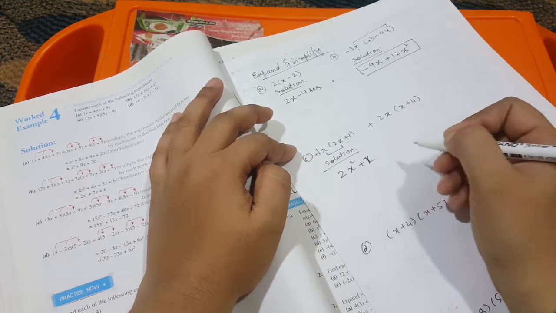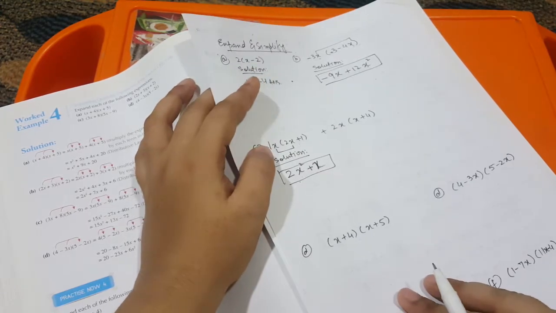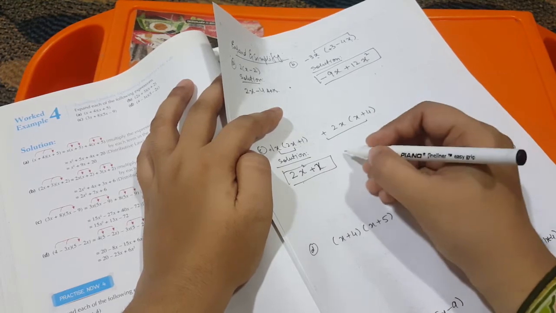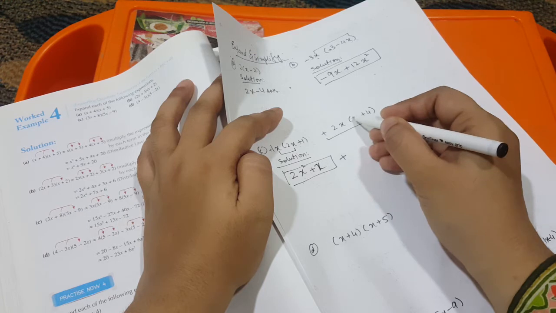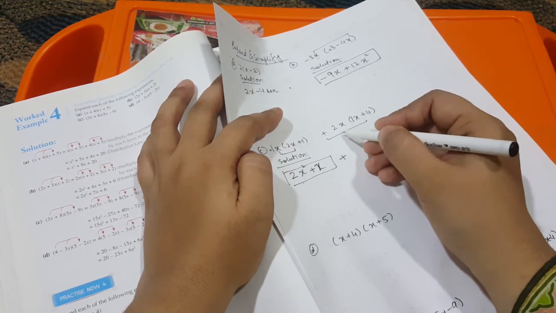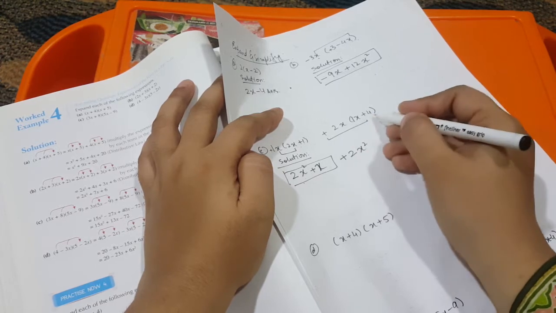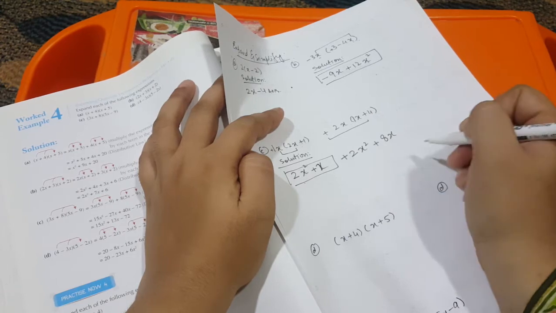So no need to write 1, just write down directly x. Done with this one. Now the remaining part is plus 2x, which is going to multiply with this bracket. 2 1s are 2, x squared, 2 4s are 8 and x is also there.